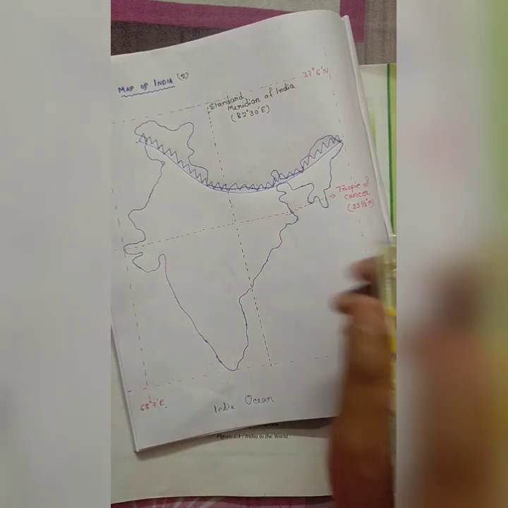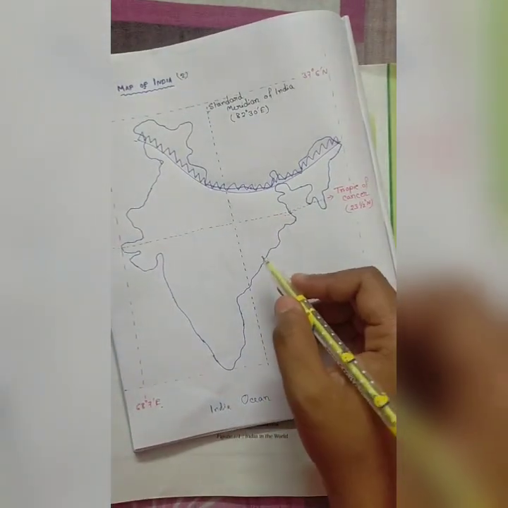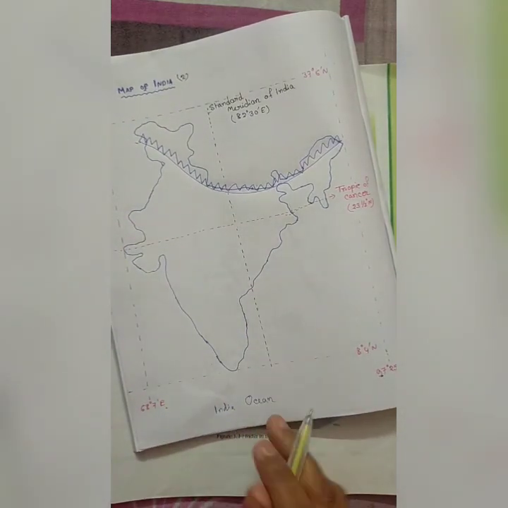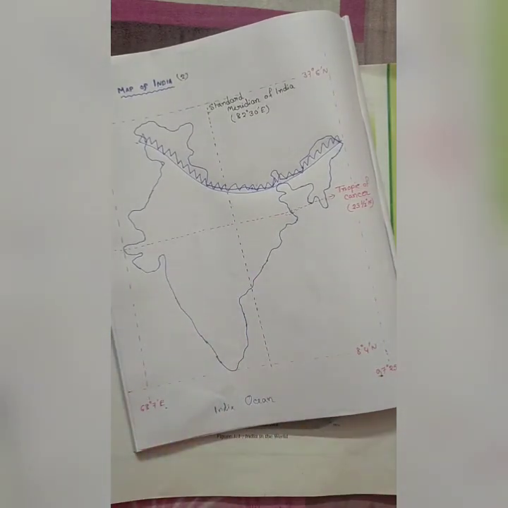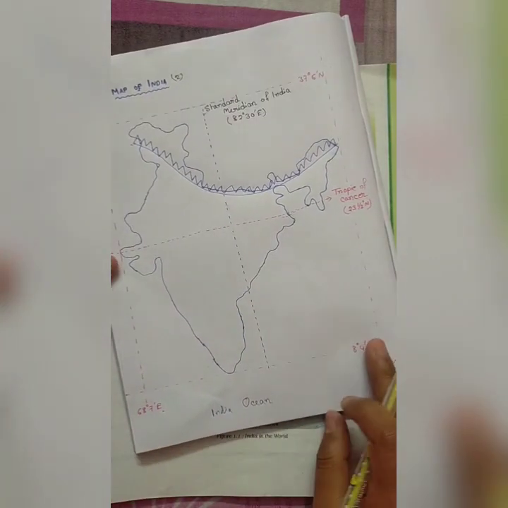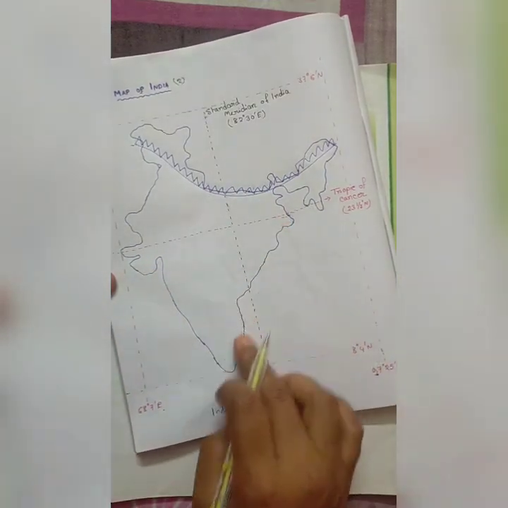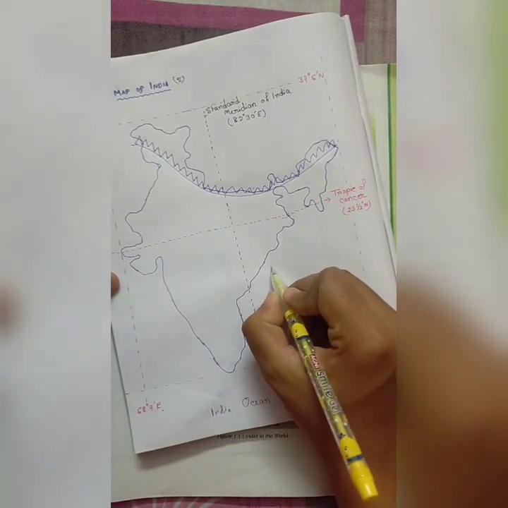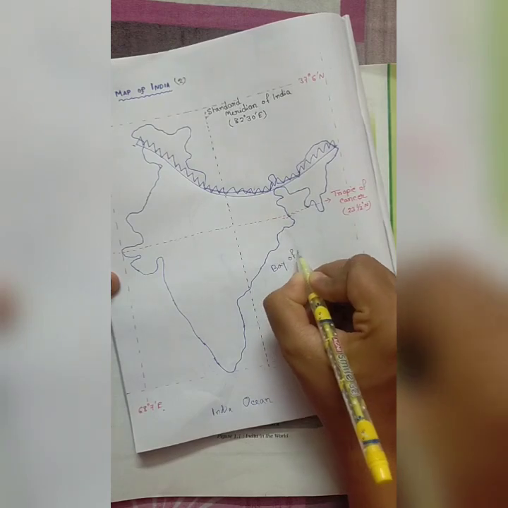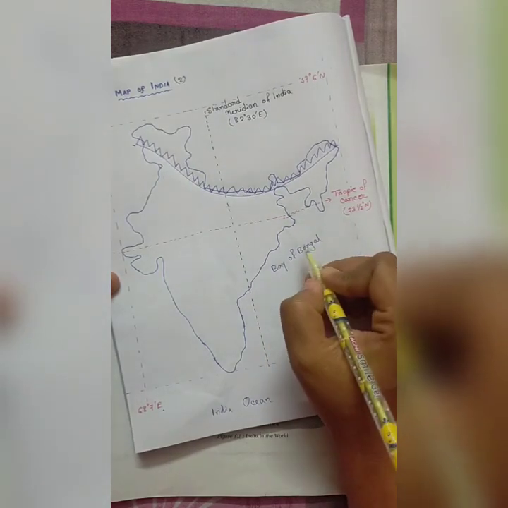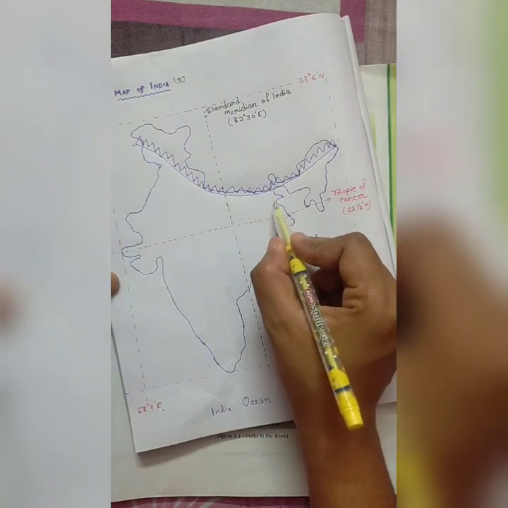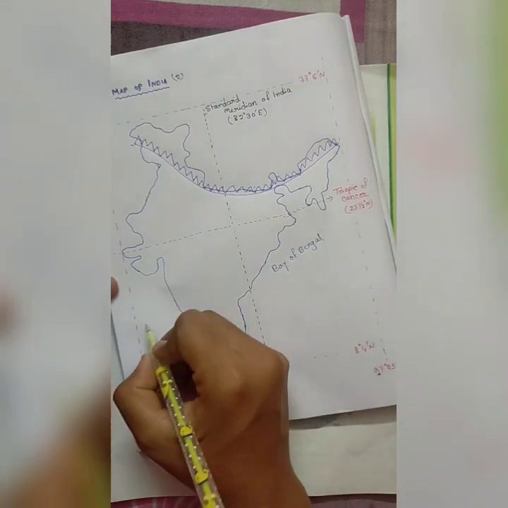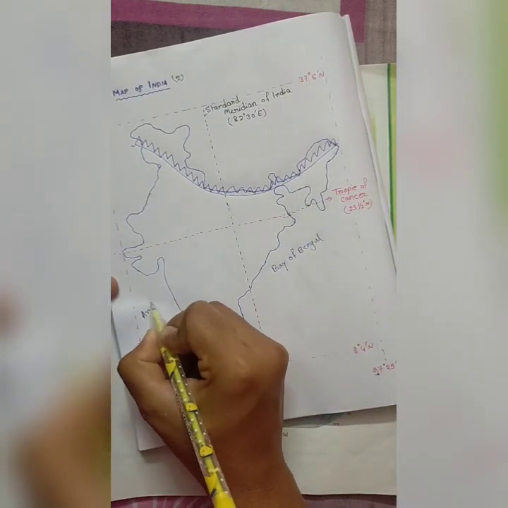So south of the mainland, it extends towards the Indian Ocean and divides the Indian Ocean into two parts. The southern portion of the Indian mainland divides the Indian Ocean into two seas. On the eastern side, the name of this sea is Bay of Bengal. Why Bay of Bengal? Because this is our West Bengal, adjacent to it, that's why Bengal. And this side, Arabian Sea.